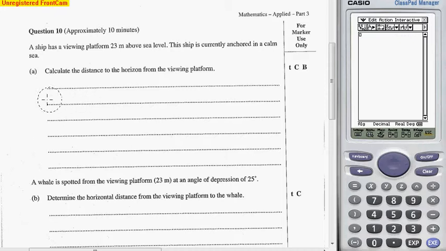So this is a very standard type of question, distance to the horizon, so we draw this sort of picture. That is a very, very out of scale picture of the Earth, and this is my 23 metres. As you can see, it's completely not to scale, but I do it so that you can see very clearly what's going on here. That's my little viewing platform for my ship, and I will keep that line going until it reaches the centre of the Earth.